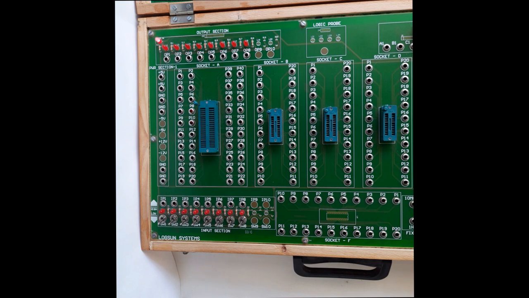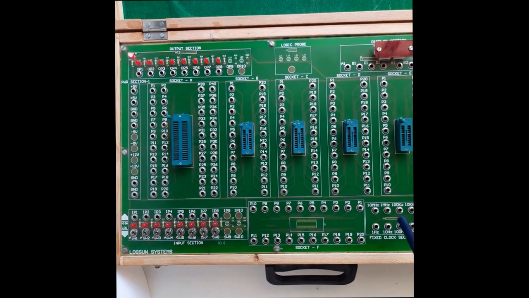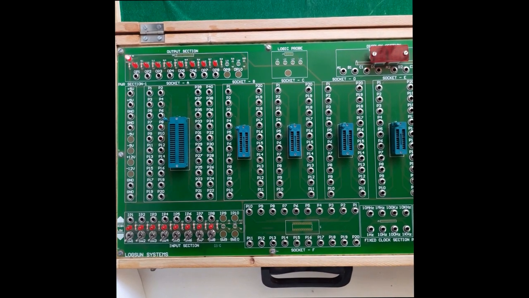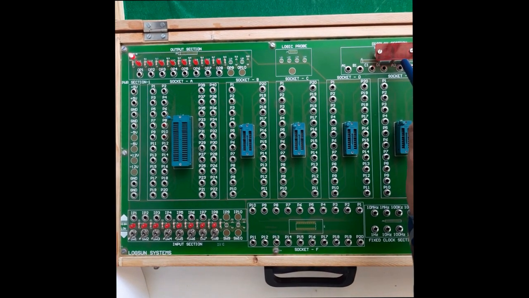Now in some examples, like in Group B, where we need a flip-flop kind of IC, for that purpose we require clock pulses. This section is utilized for the clock pulses, and this section is the 7 segment display.